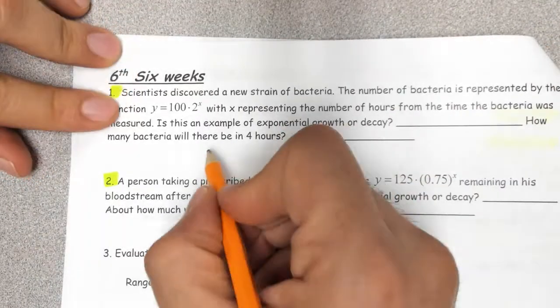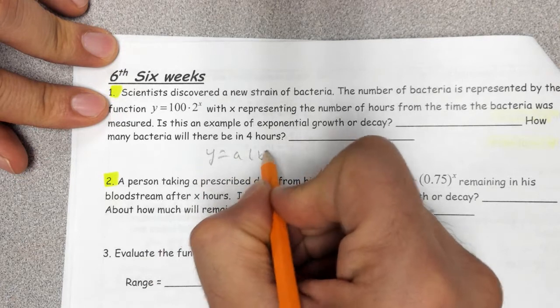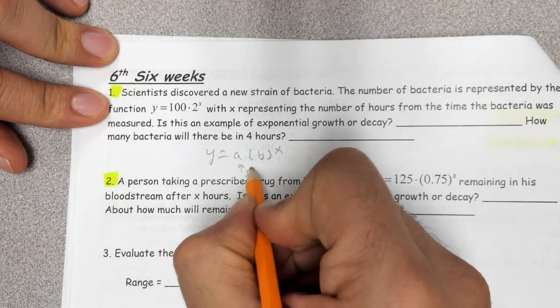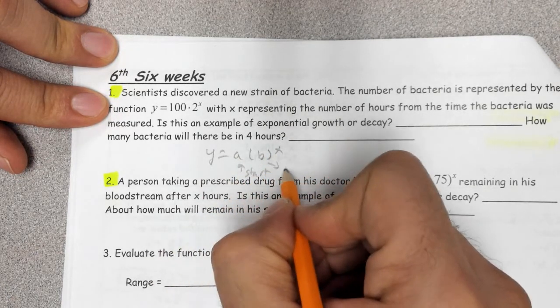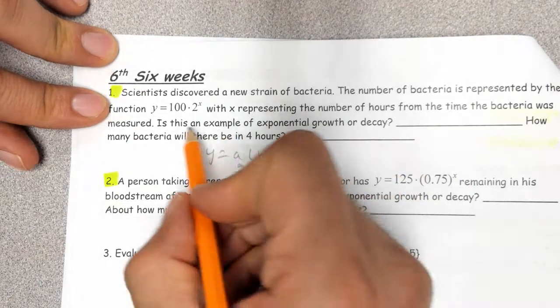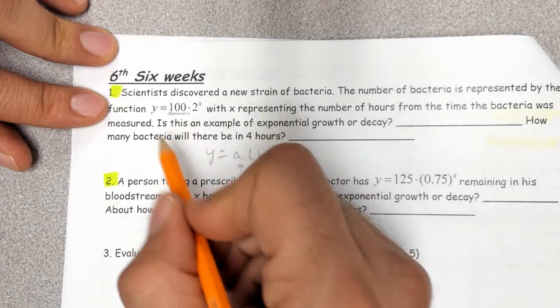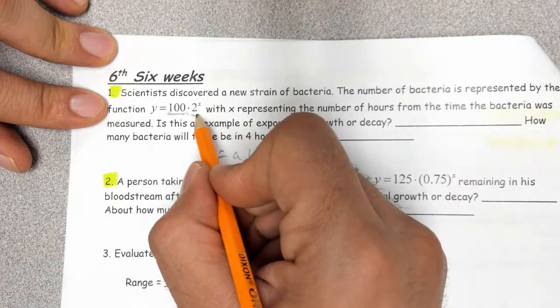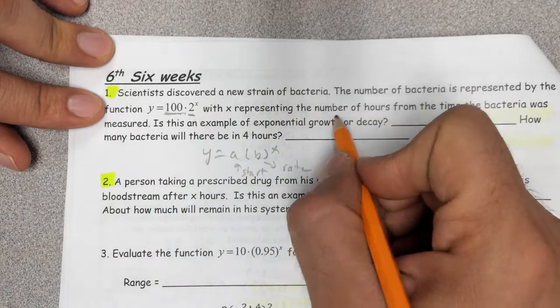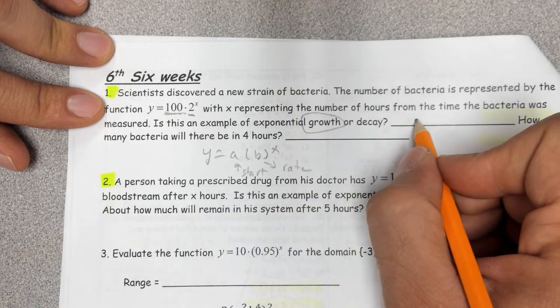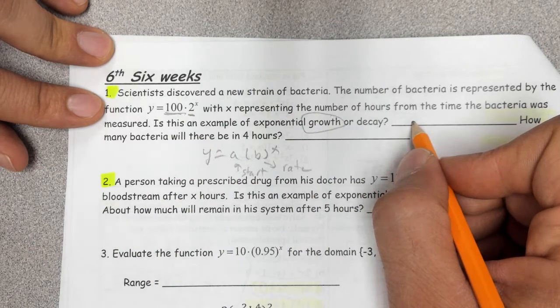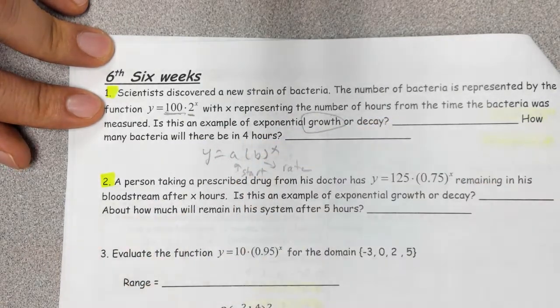The formula here is y equals ab to the x. A is your start value. B is your multiplier, whatever you're multiplying by. In this case, you're starting with 100, and you're multiplying by 2. When you multiply something by 2, it grows, it gets bigger. If it multiplies by something less than 1, it shrinks. So this is growth. And how many will be there in 4 hours?